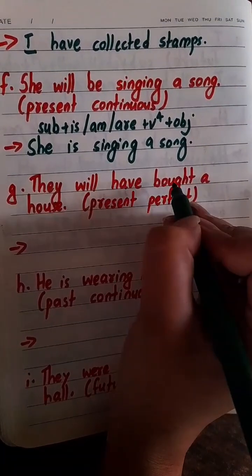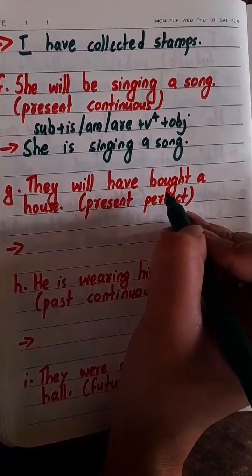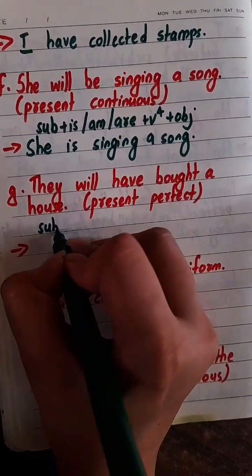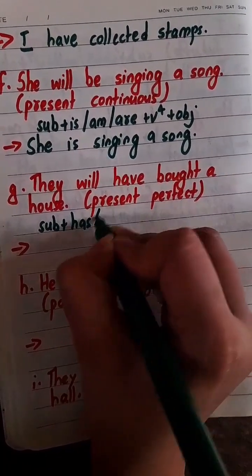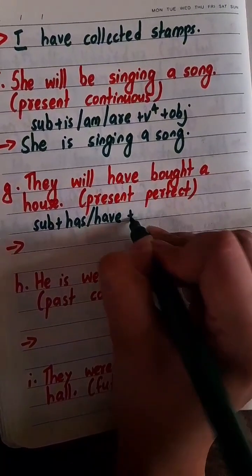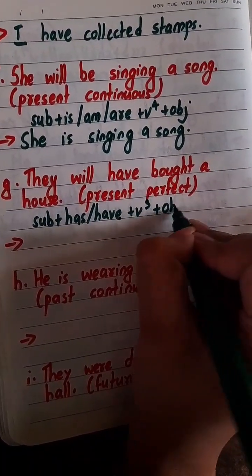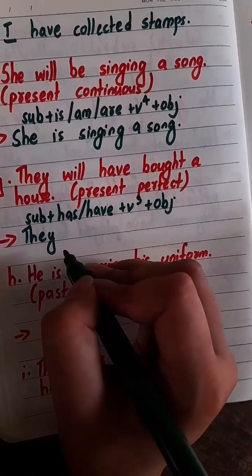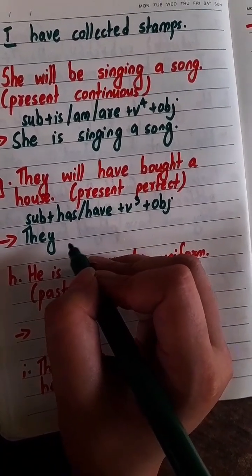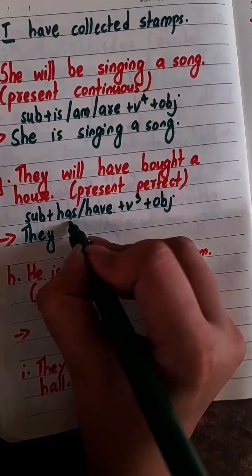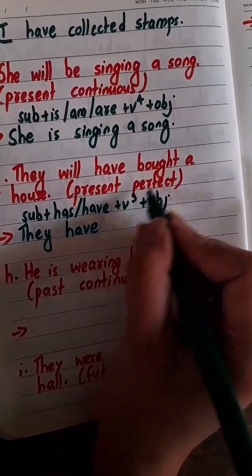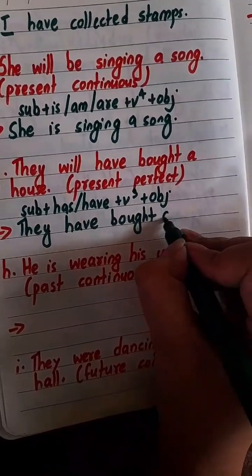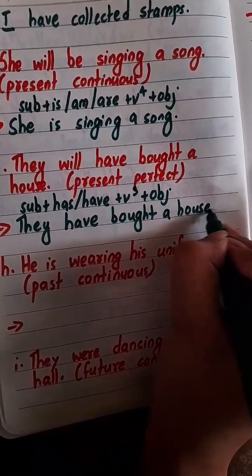They will have bought a house. Present perfect. So the structure of present perfect is subject plus has or have plus V3 plus object. So subject is they. They is a plural subject. So with plural subject we use have, they have, and verb 3. Bought is itself verb 3. So bought and object is a house. They have bought a house.